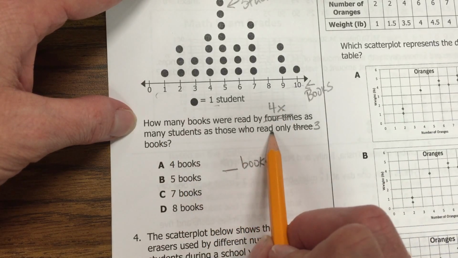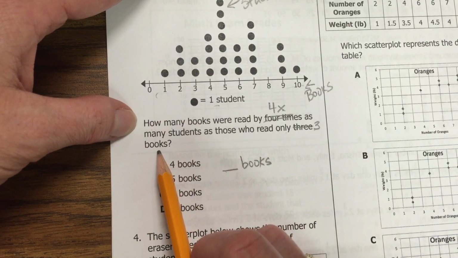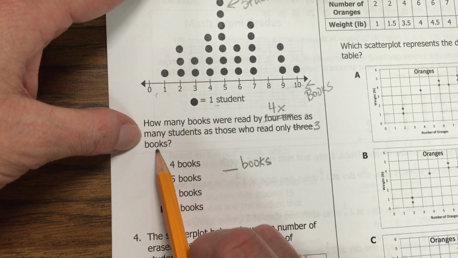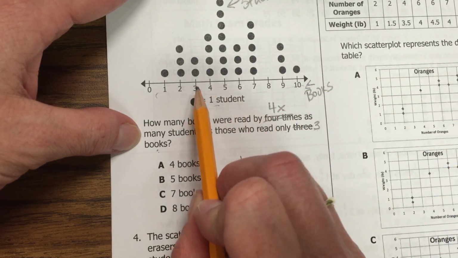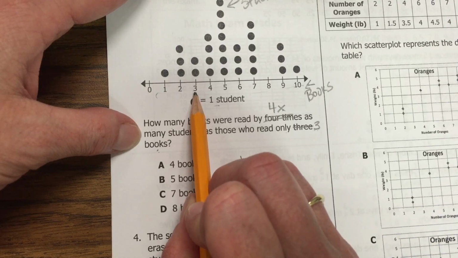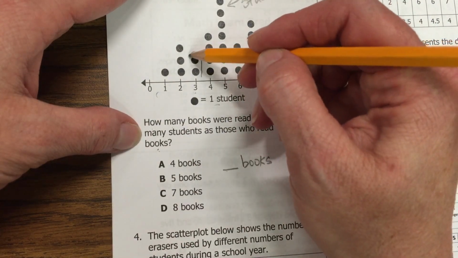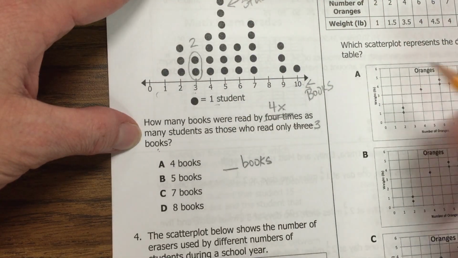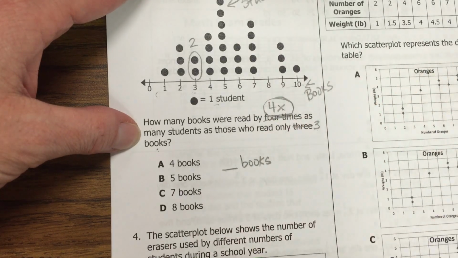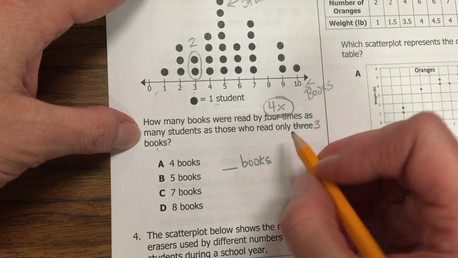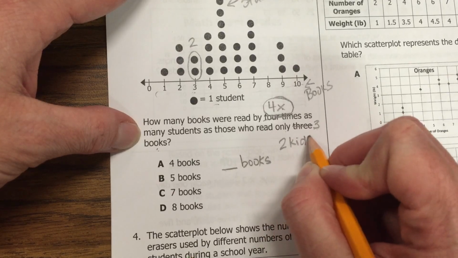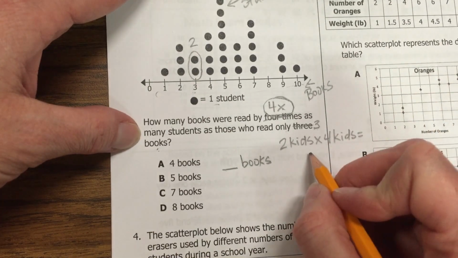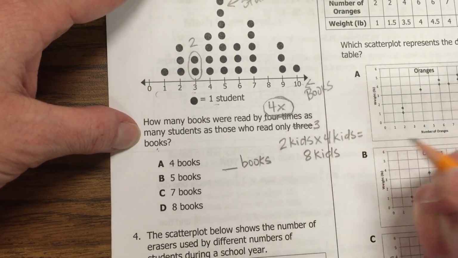As many students as those who read only 3 books. Well, if it's 3 books, that means I need to use this because this represents books. So how many kids read 3 books? 2. 2 kids read 3 books. That's the number that needs to be multiplied times 4. So I'm multiplying 2 kids times 4, and that gives me an answer of 8 kids.